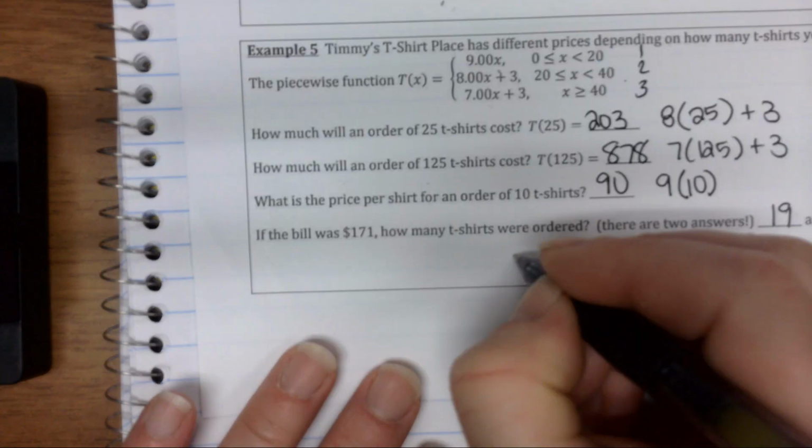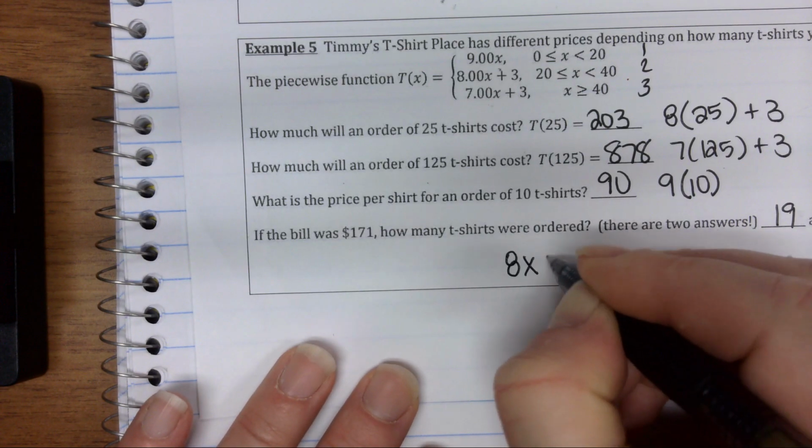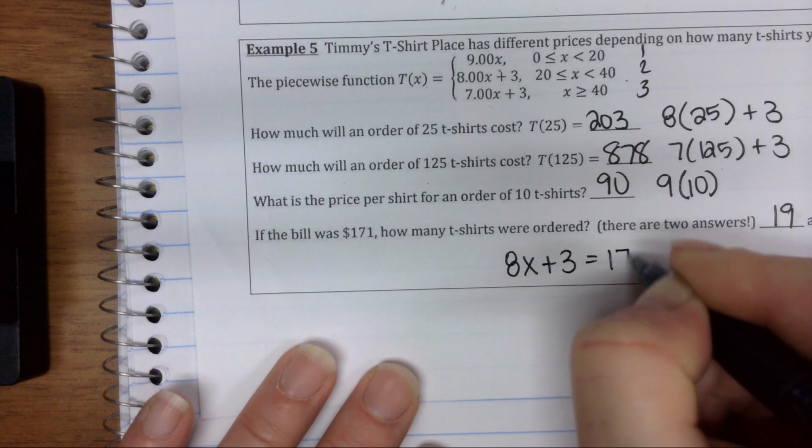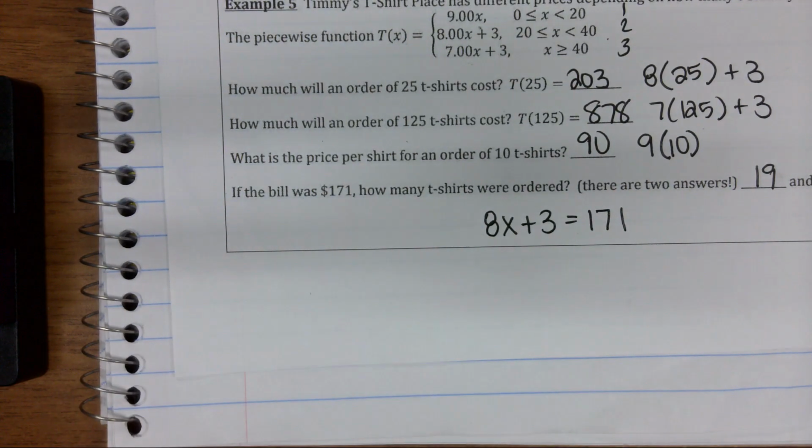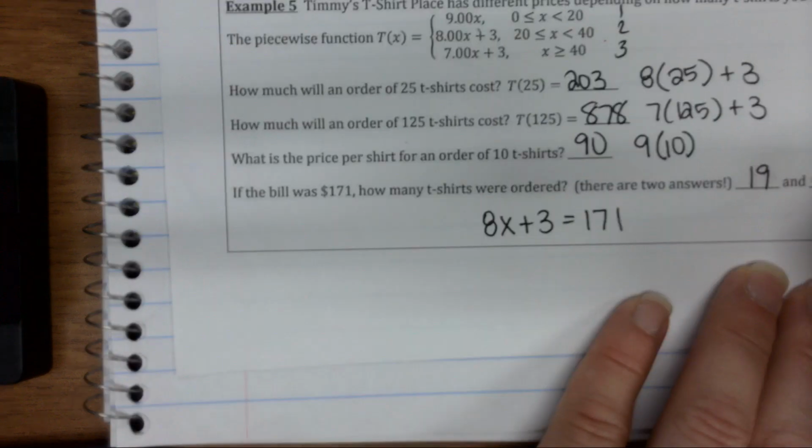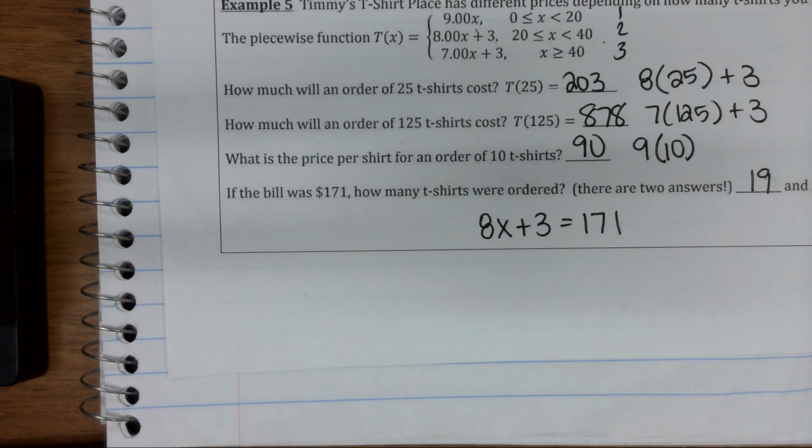If I have $8 per t-shirt plus 3 to give me 171, can we go backwards and figure out how many t-shirts in piece 2 that would be? Wouldn't we just subtract the 3 and divide by 8? All right. I got a 21 for that, which tells you what?